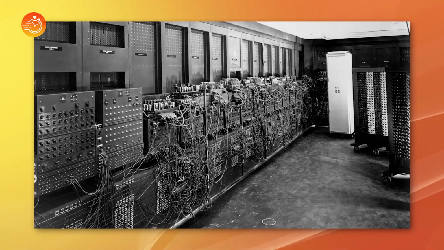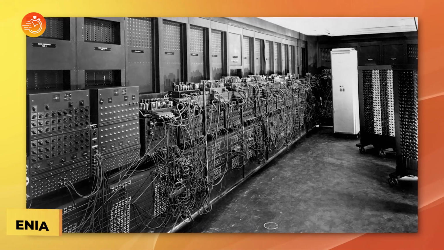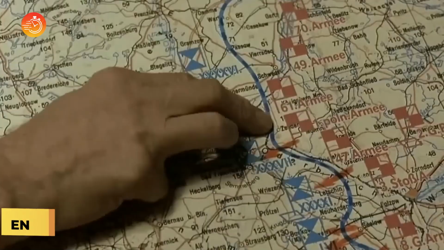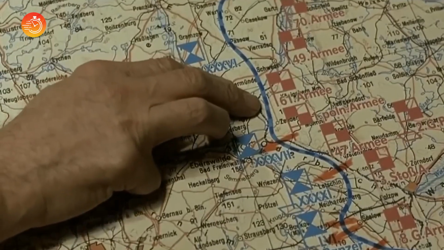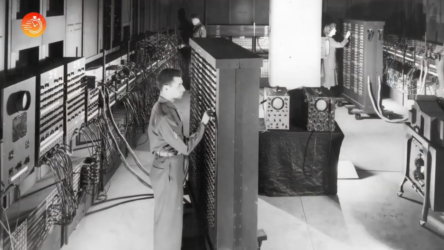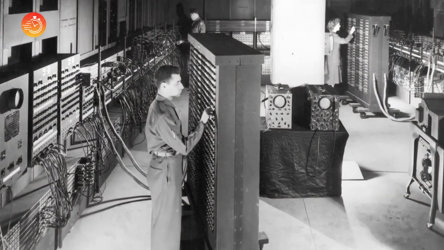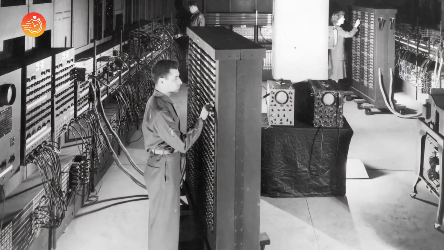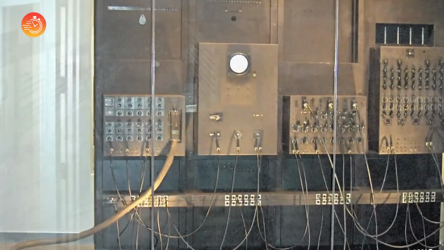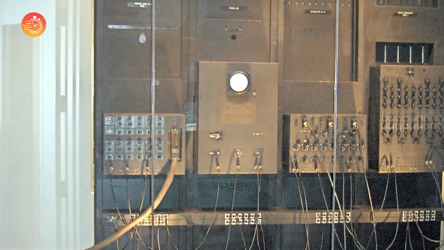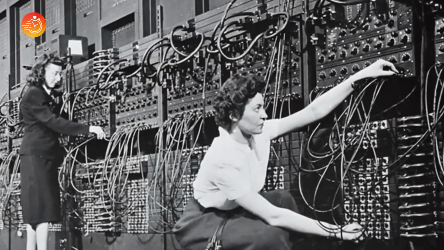Moving into the 20th century, the Electronic Numerical Integrator and Computer, or ENIAC, was made to help out with complex scientific and military calculations during World War II. ENIAC used vacuum tubes and punch cards and required a large room for storage because it was 25 feet long and 8 feet in width and height.